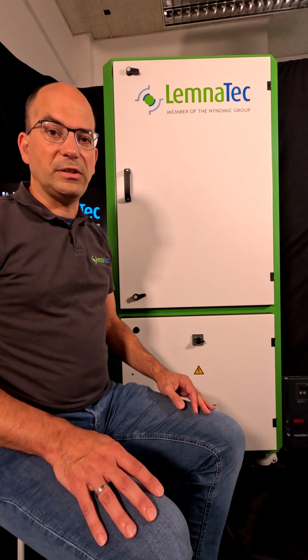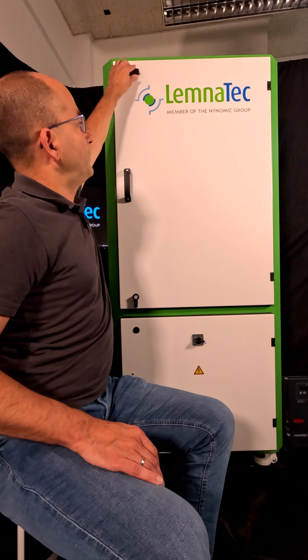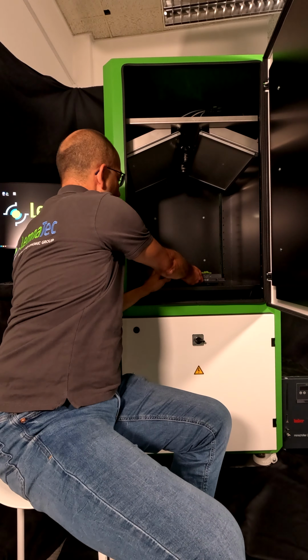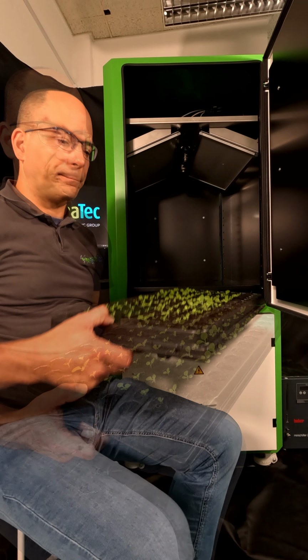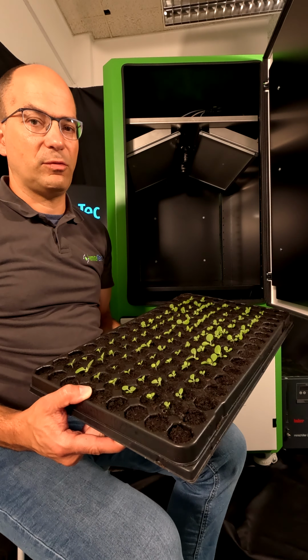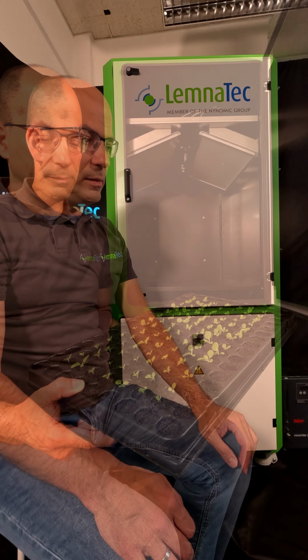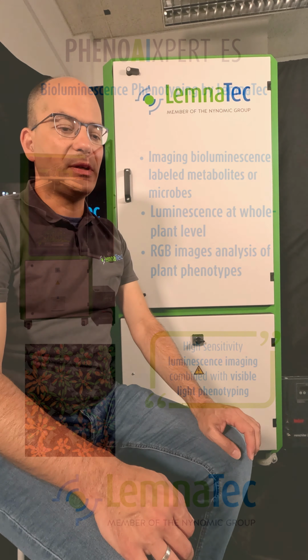When image recording is finished, we can take out the samples and now the system is ready for the next recording. So we could insert a new sample and start the recording process again. The images that have been recorded with the system can be processed in the LemnaTec software. Thereby, image analysis can be used to do classical phenotyping, so measuring sizes of the plants, and it can be used to analyze the luminescence.